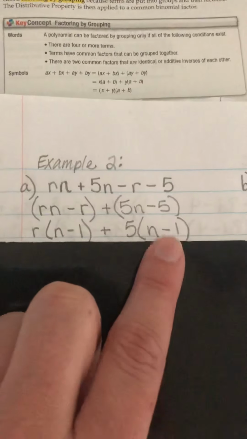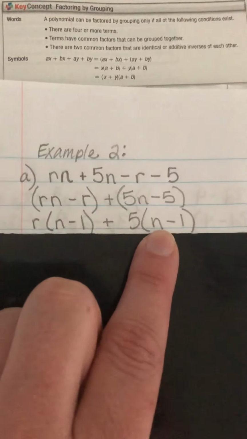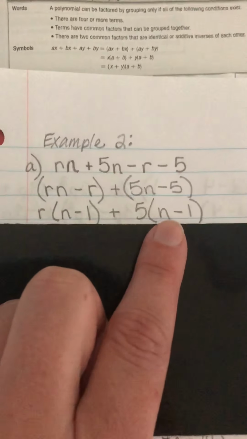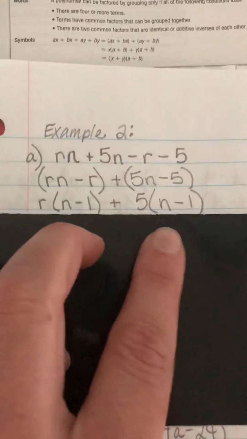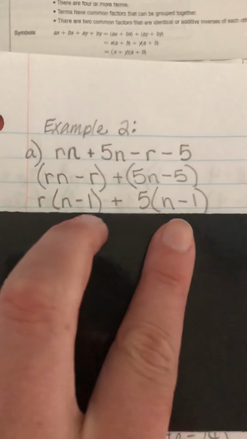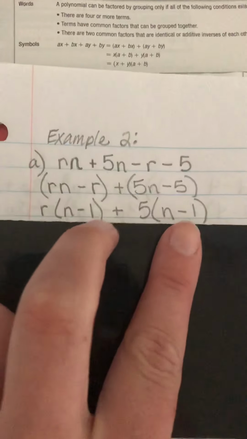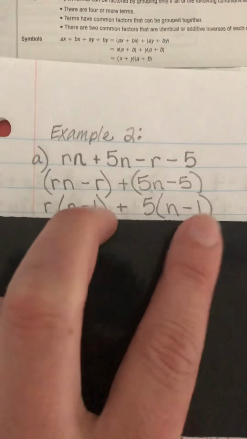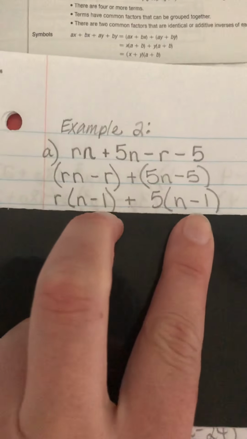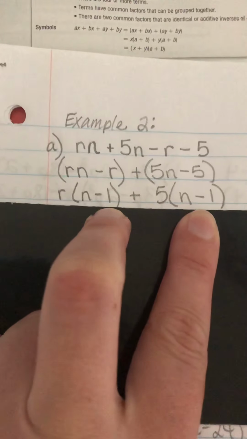And then the same thing happens over here too. Factor out the 5. After you do that, what you will see, and what the book explains too, is that the r and the 5 both share a common factor of n-1. See how you ended up with n-1 on both of these?